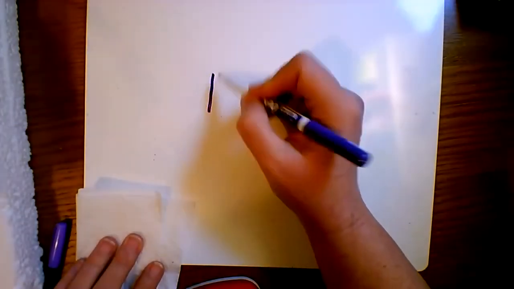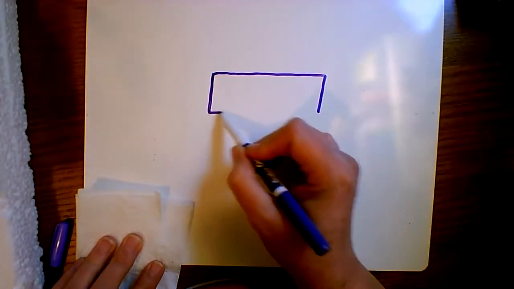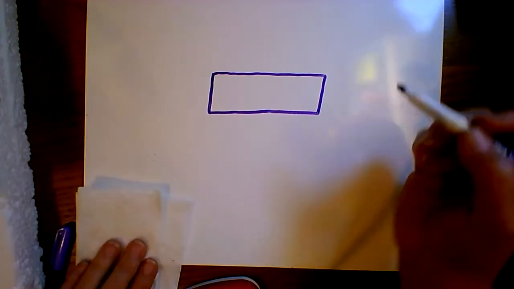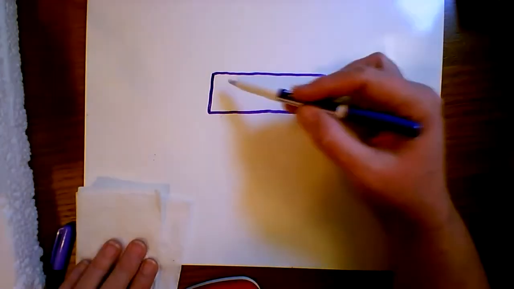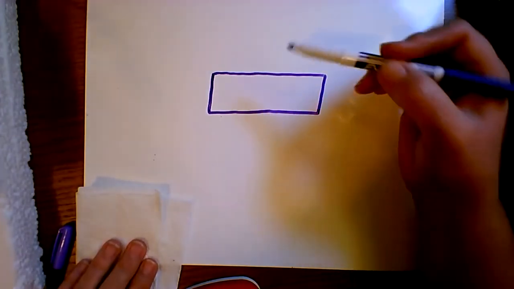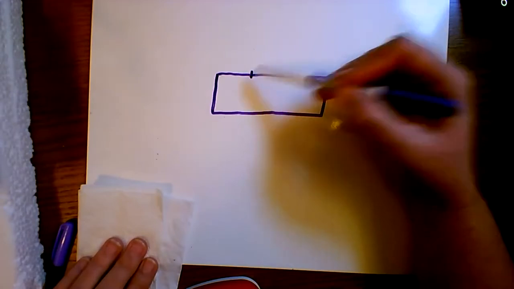So I'm going to draw my rectangle again. And I want to estimate 1/3. So the first third needs to be half of the remaining area. So I am going to say it's probably there.